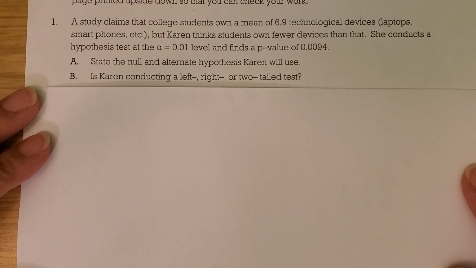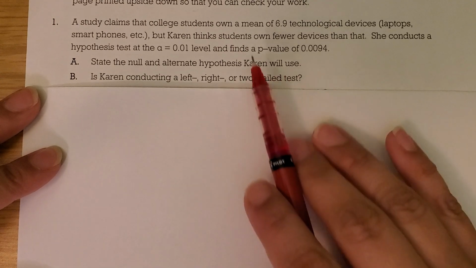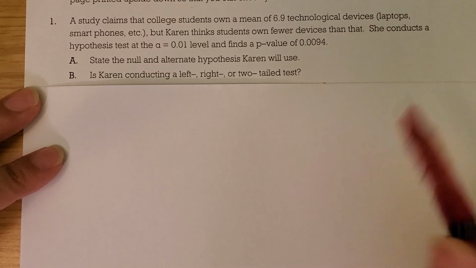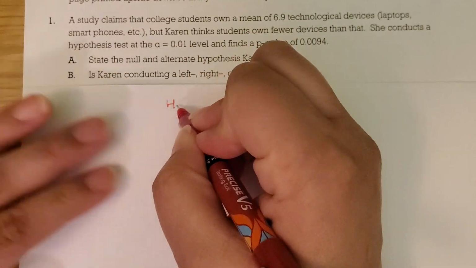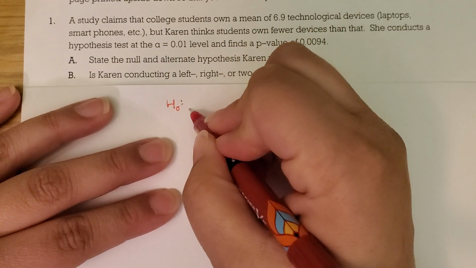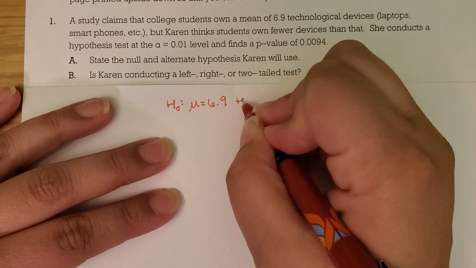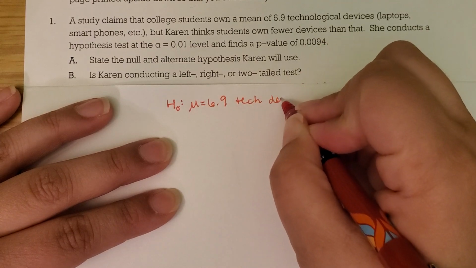Okay, we haven't talked about that last bit yet. We'll talk about that in the next video. So on this one, I just want to focus on the null and the alternate hypotheses. So the study claims that college students own a mean of 6.9 technological devices. That's going to be our null hypothesis. So the null hypothesis is that the mean is 6.9 technological devices.